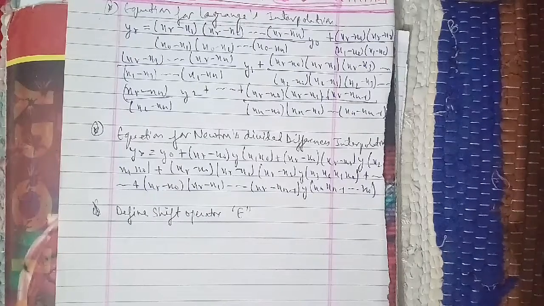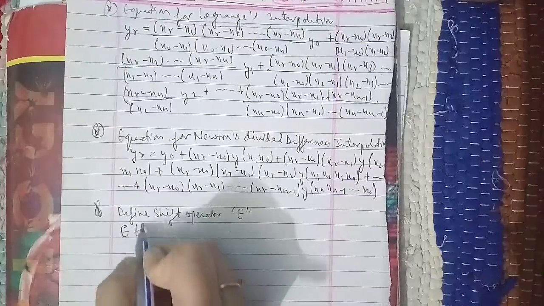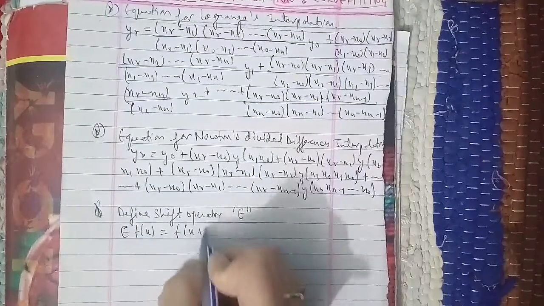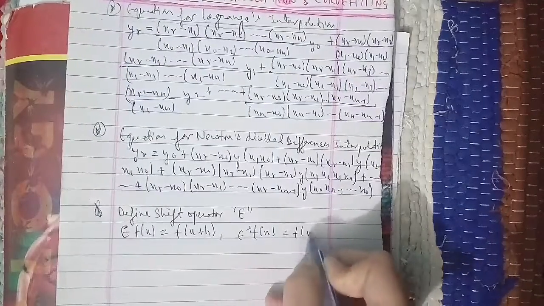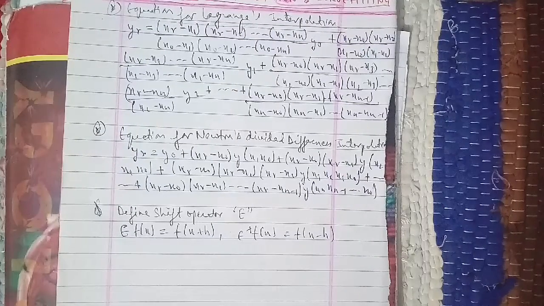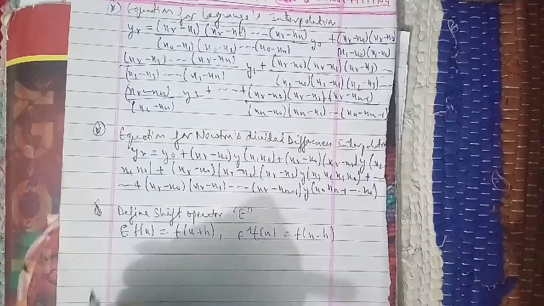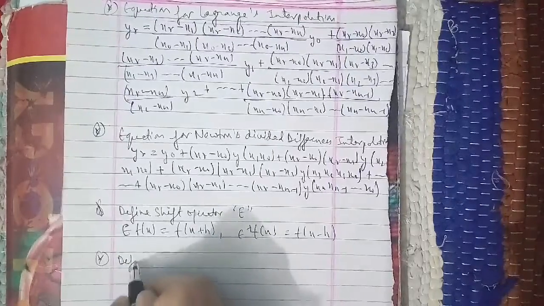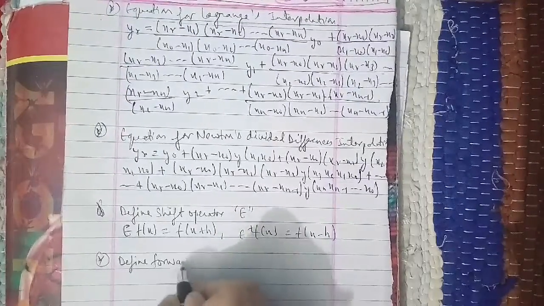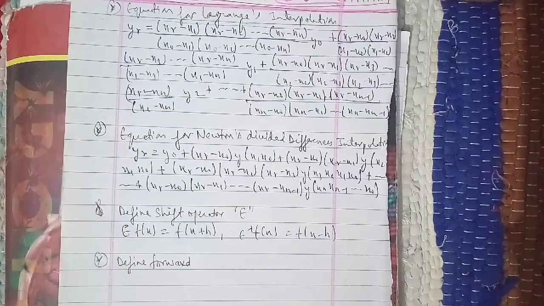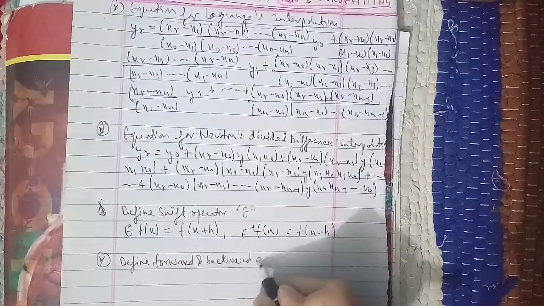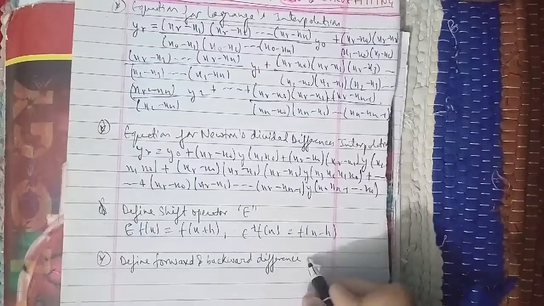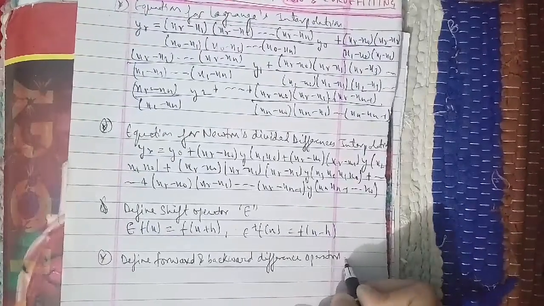Now we talk about another question: define the forward and backward difference operators. The forward difference operator is delta f(x) equals f(x plus h) minus f(x), and the backward difference is nabla f(x) equals f(x) minus f(x minus h).